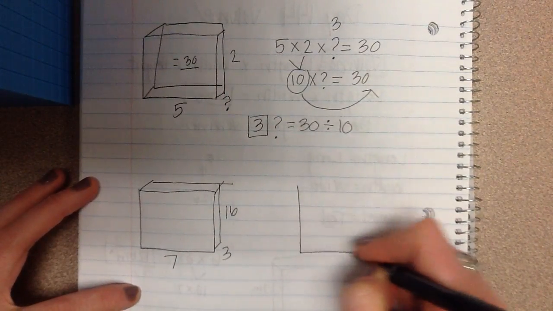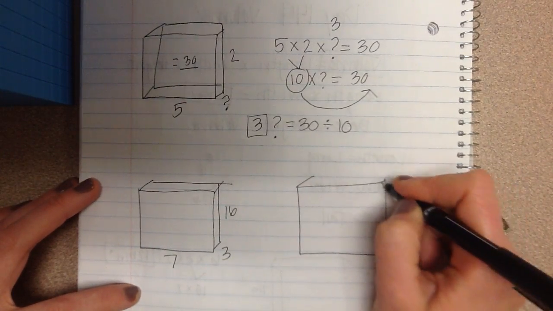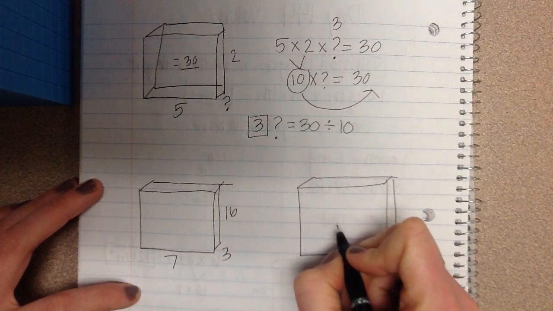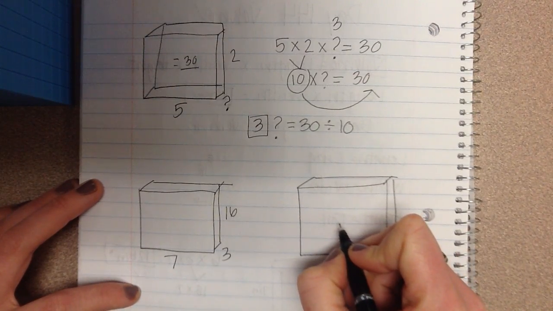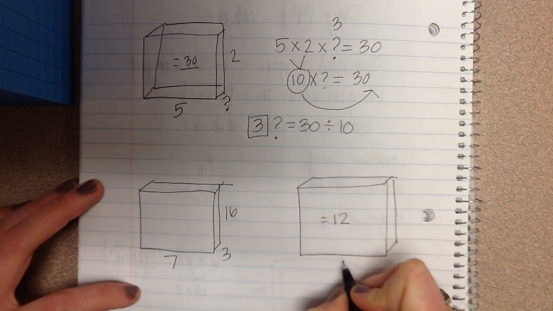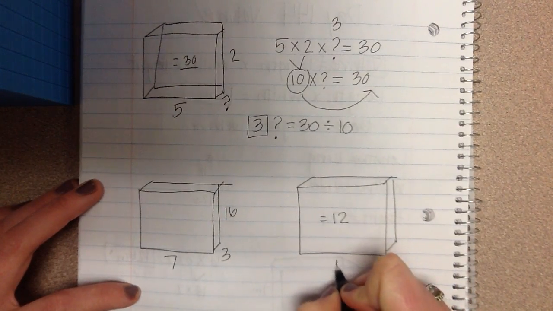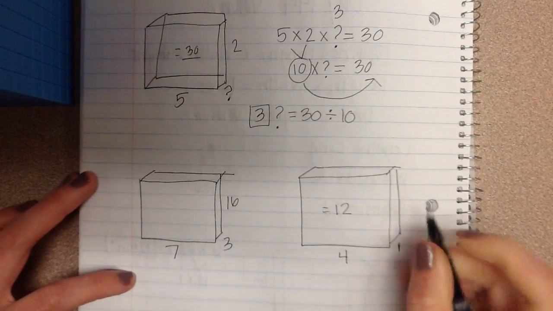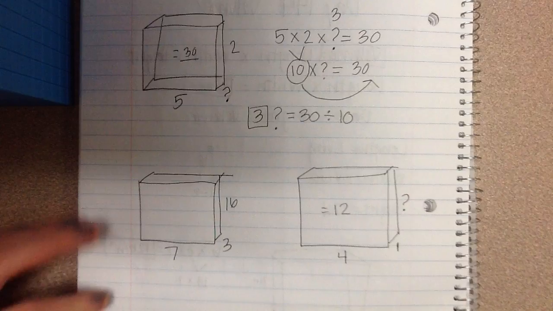Then the other one I want to give you is, we'll say the volume here is 12, and this is 4, and this is 1. So what is missing there? Okay?